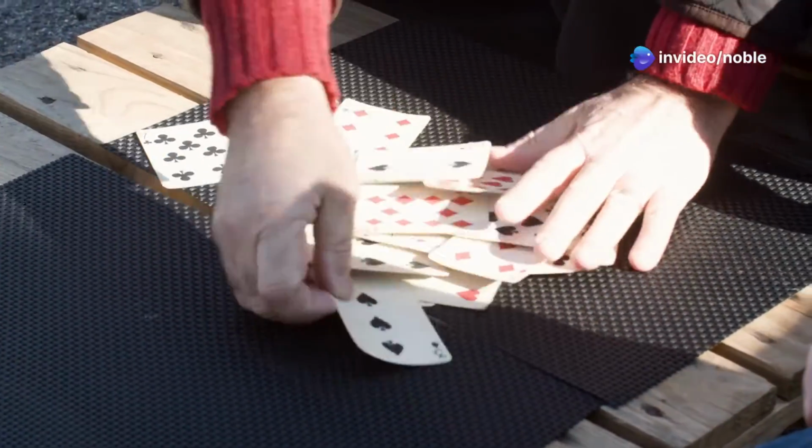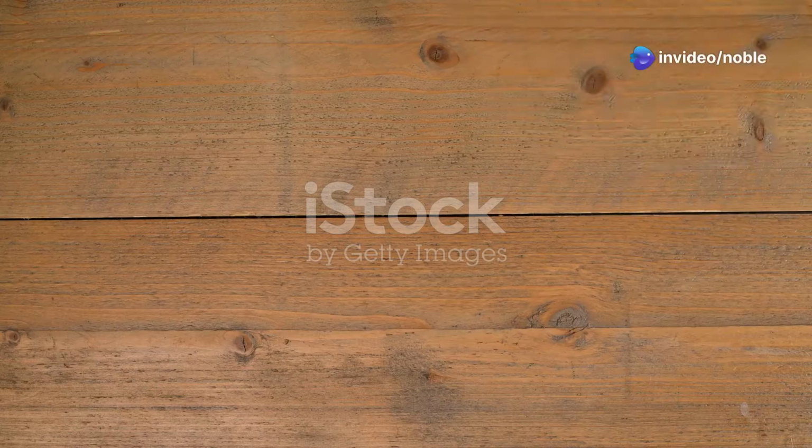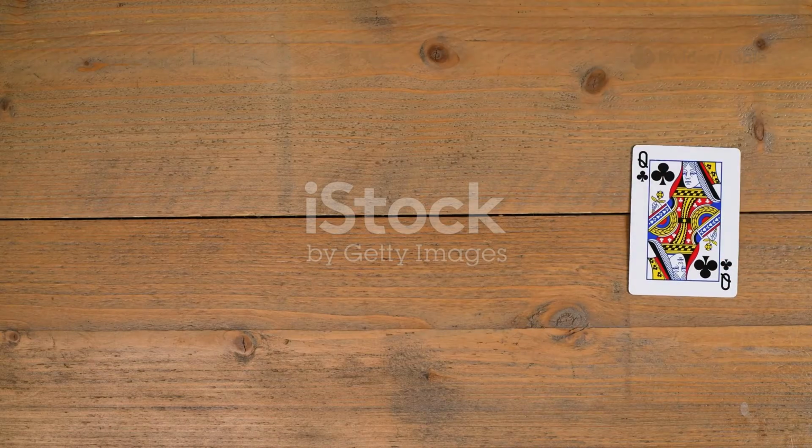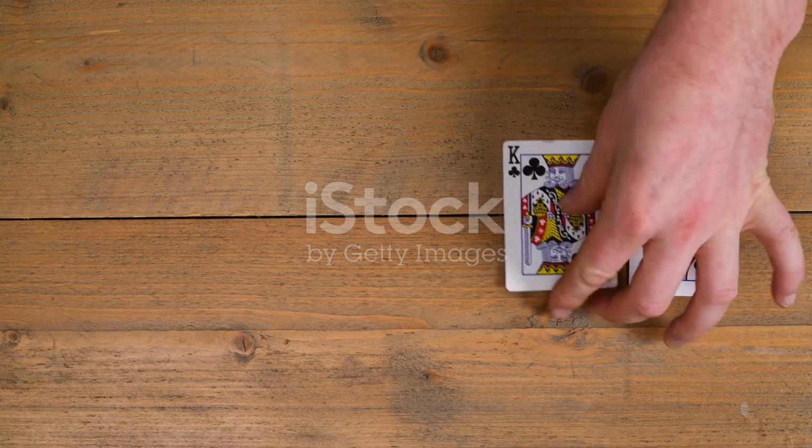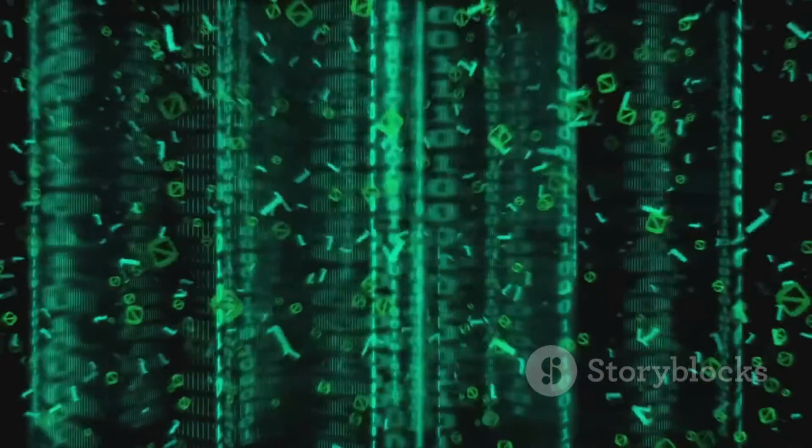Imagine you have a deck of cards all shuffled up. How would you sort them? You might try arranging them one by one, but what if you had hundreds or even thousands of cards? That's where merge sort comes in handy.